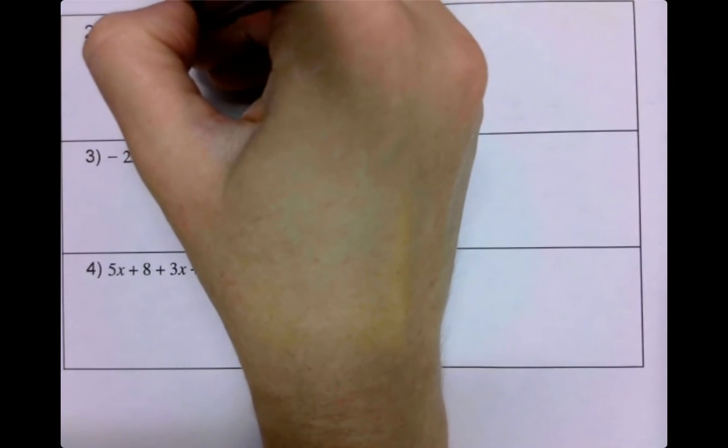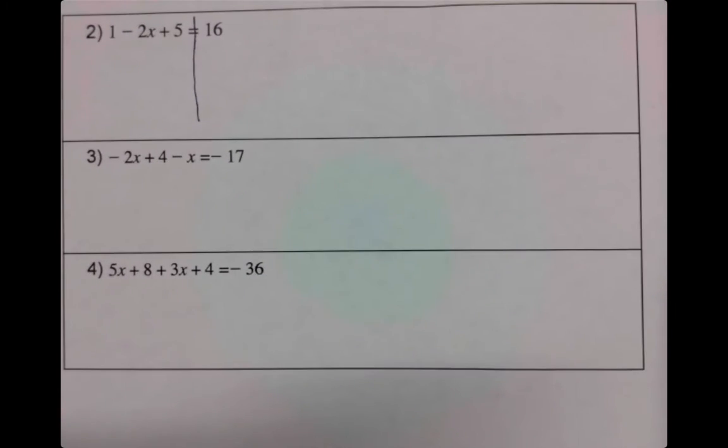All right, so if we think about what we just did, because we've been working on this for a couple days, walk me through number 2. What should be the first thing that I do? You should have said, Mrs. Sherman, you need to draw your barrier. Then what do I need to do? Mrs. Sherman, you need to combine like terms.